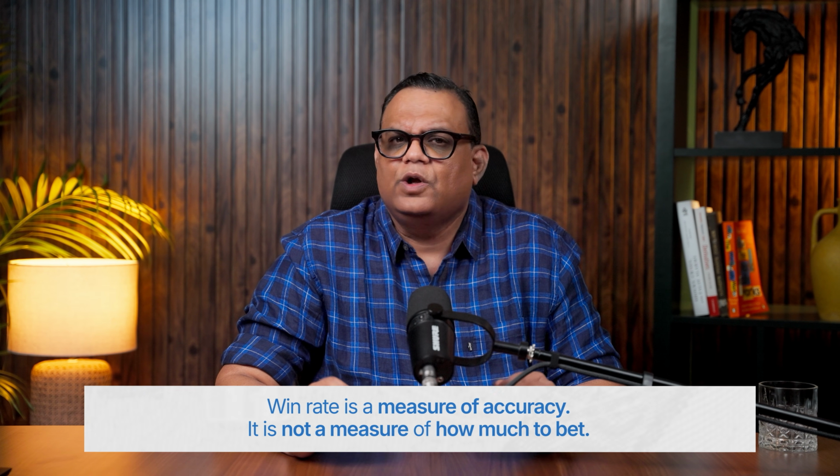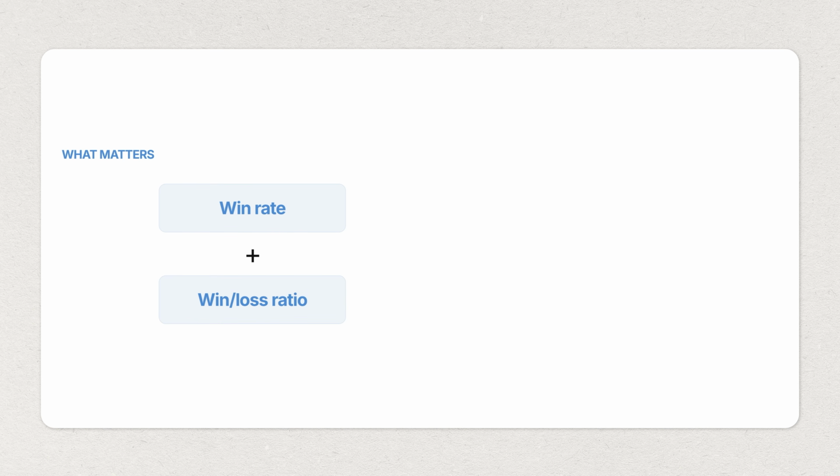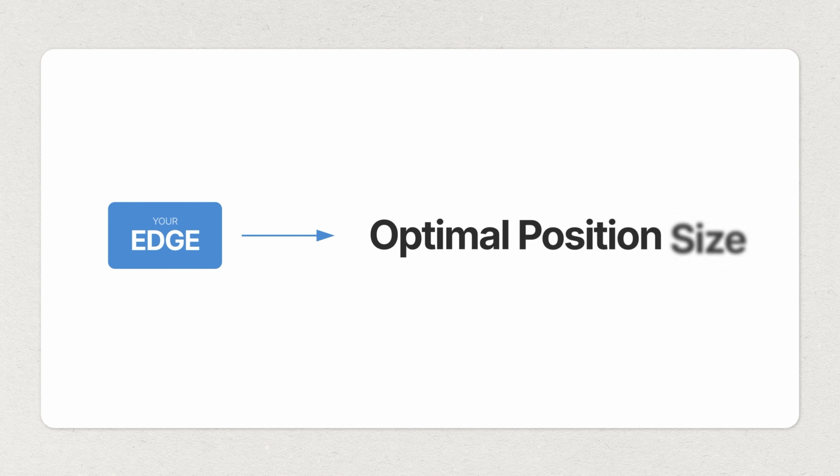So what Kelly tells you is the max allocation for a given strategy, beyond which your odds of blowing up your account increase. At a very basic level, if you have to remember something, it tells us that win rate alone tells you almost nothing about how much to bet. What matters is the combination of win rate and average win to average loss ratio, and together they determine your edge, and your edge determines your optimal position size.